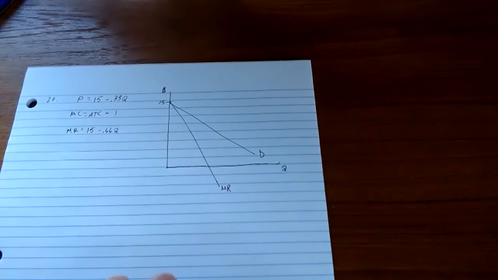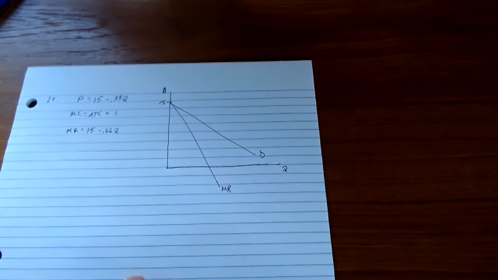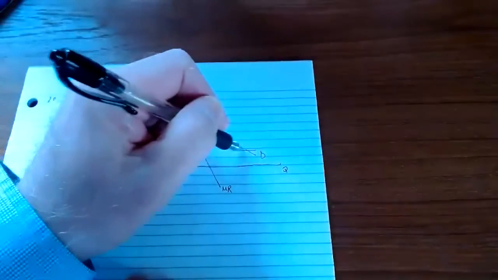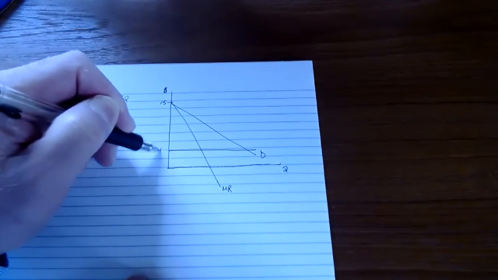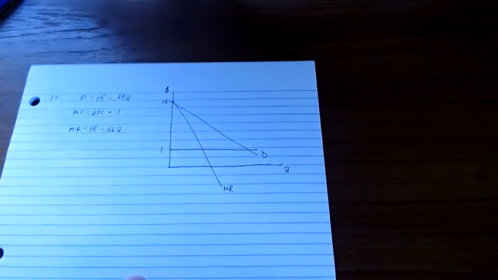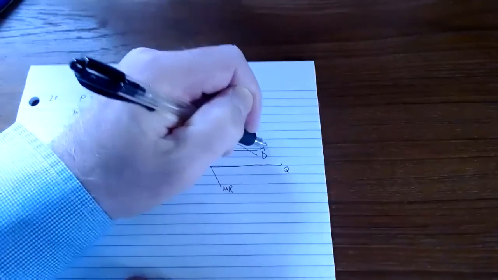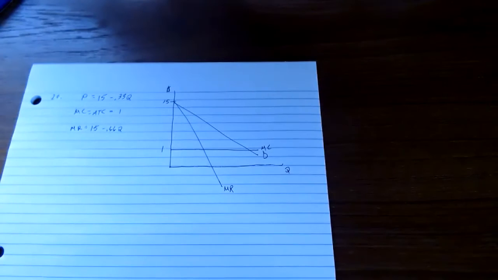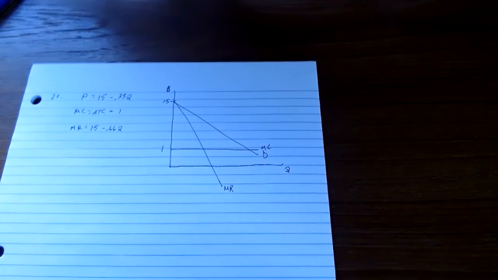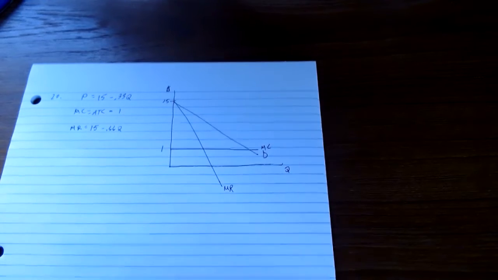So that's marginal revenue. And then marginal cost is going to be $1 at all times. So that's marginal cost. And this asks you to find the profit maximizing price and quantity.